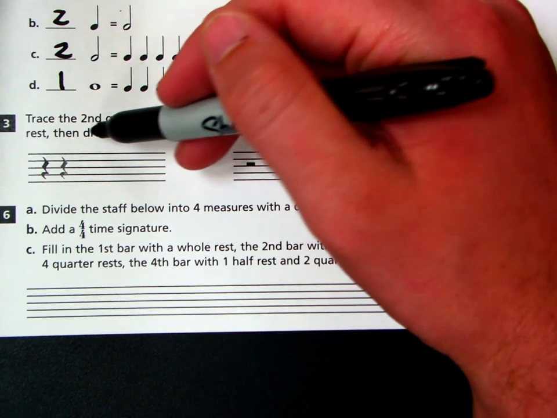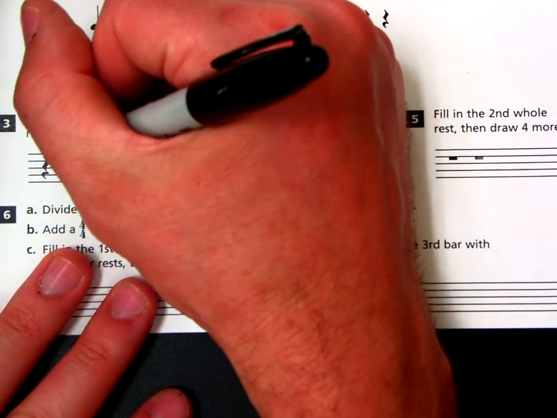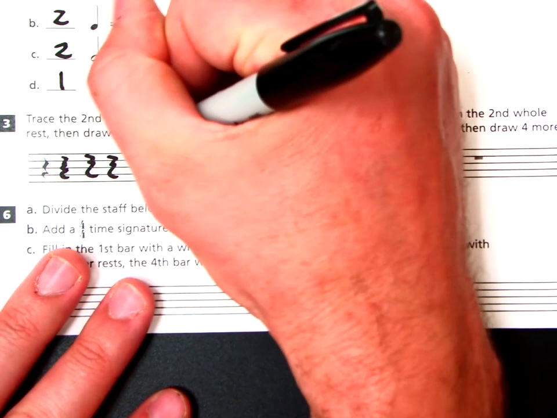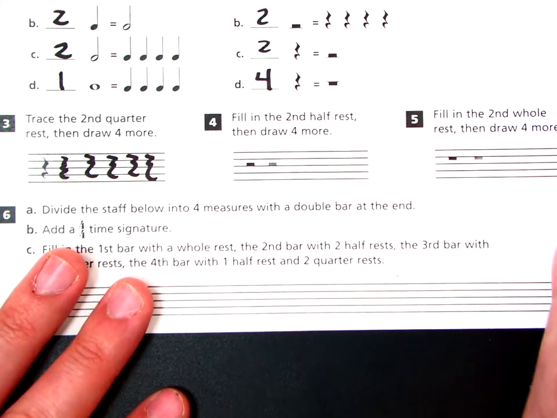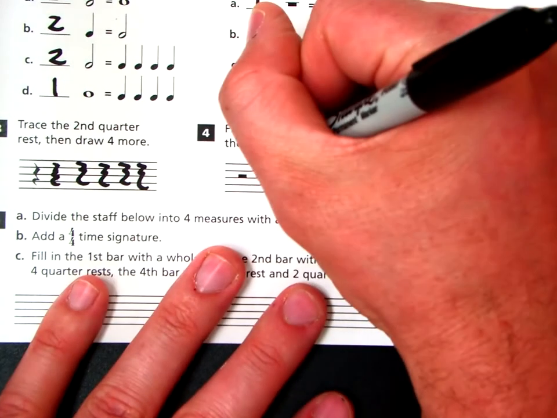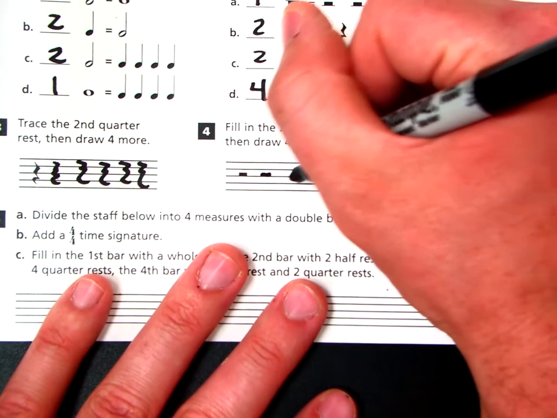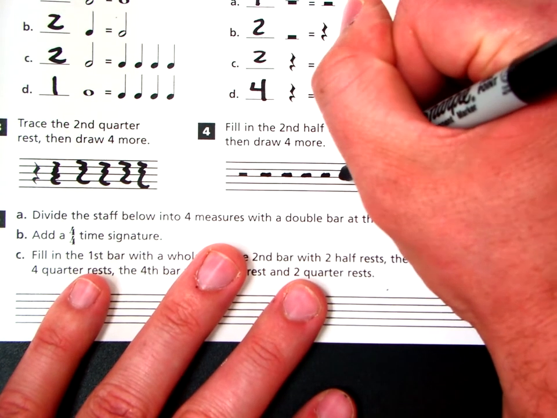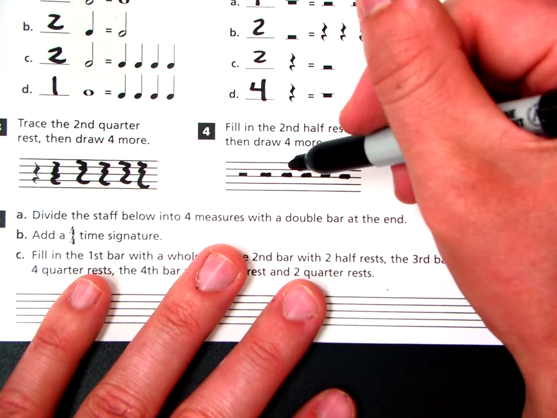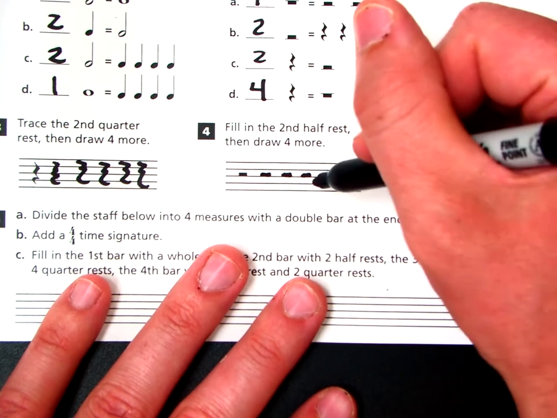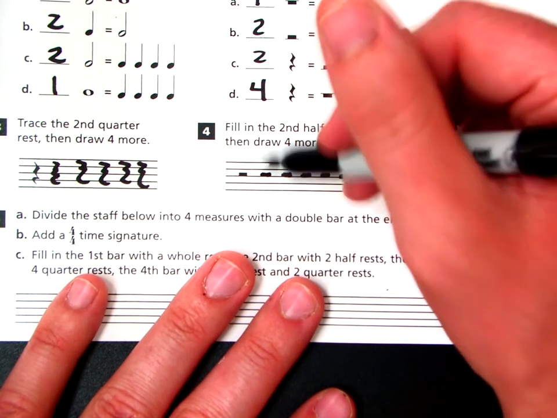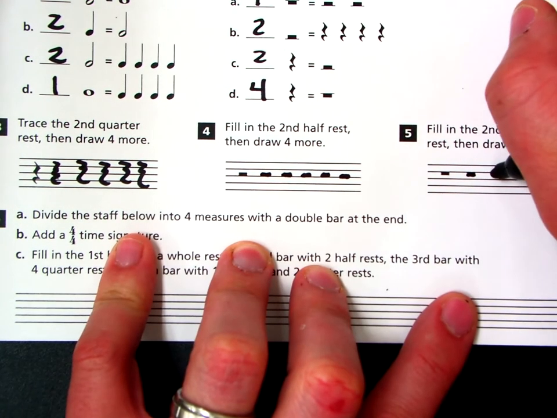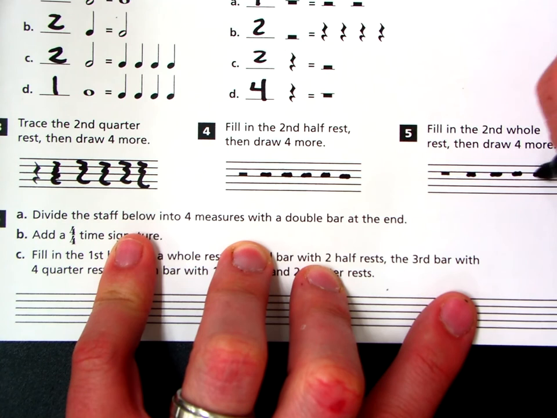All right. Question number 3. Trace the second quarter rest and draw 4 more. So we'll do that. We can trace it. And mine's not quite as pretty. Right. Same thing here. Trace the half rest. We'll fill that in. It's hard to do it with my marker, but we get here. Now, make sure that whenever you're drawing half rests and whole rests, that they're not touching the opposite line. They only touch the one line that they belong to. Okay, here's the whole rest. Draw a few more of those.